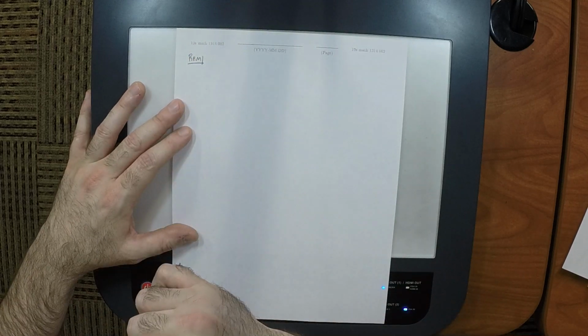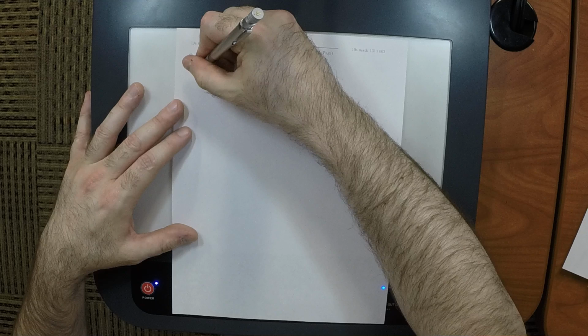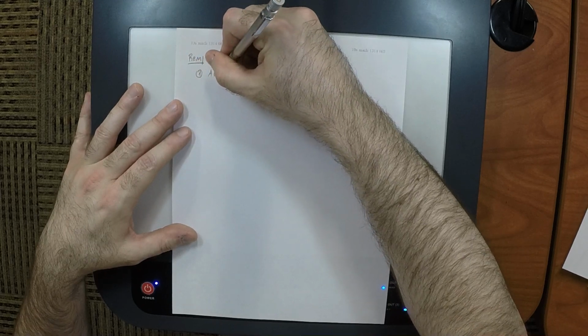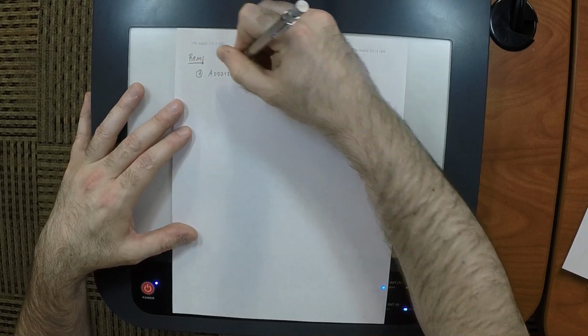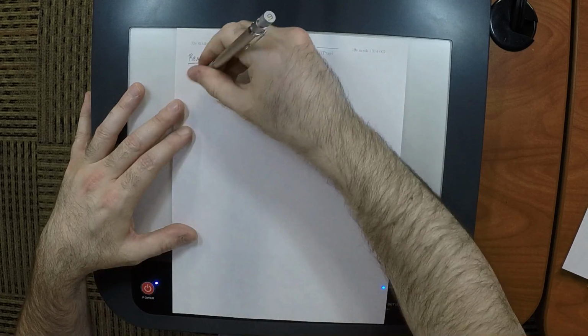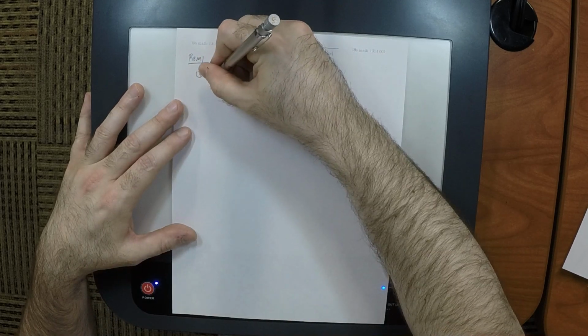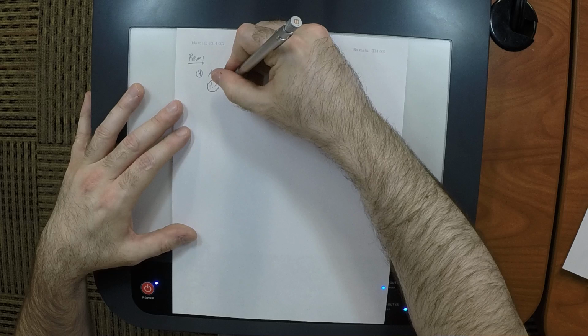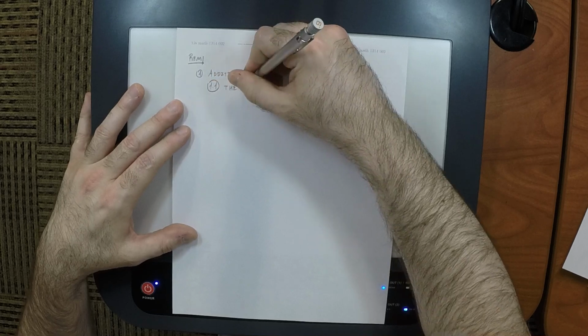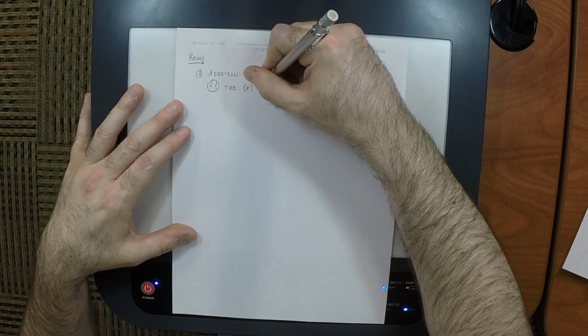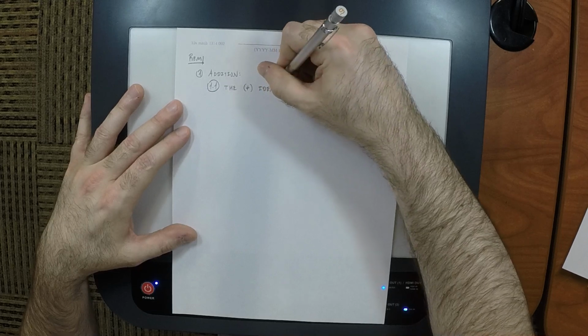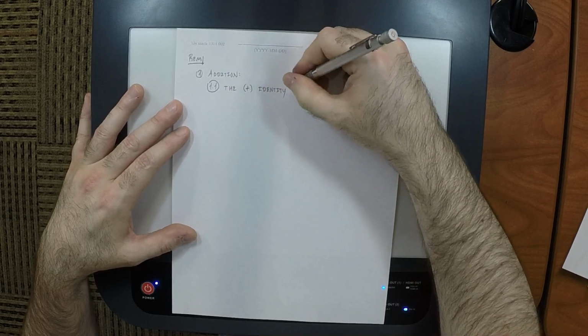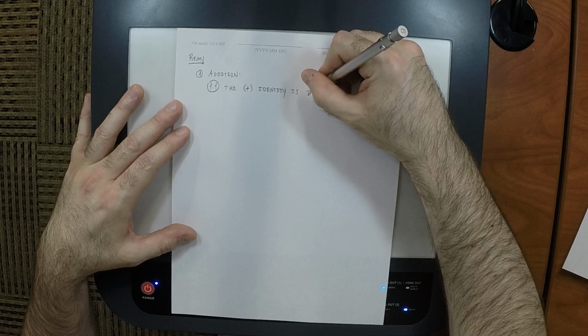In fact, this is stuff that we did very near the beginning of the semester. So concerning addition: the additive identity is 0.